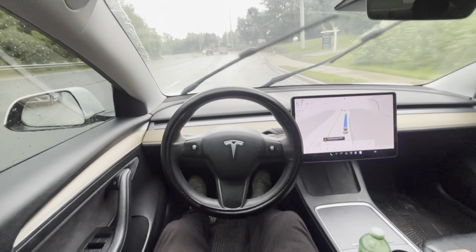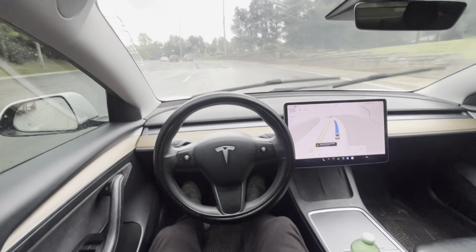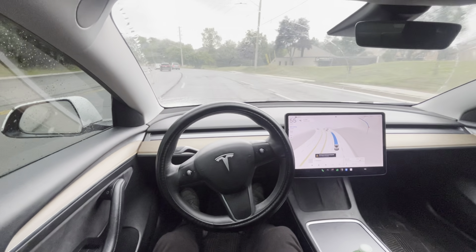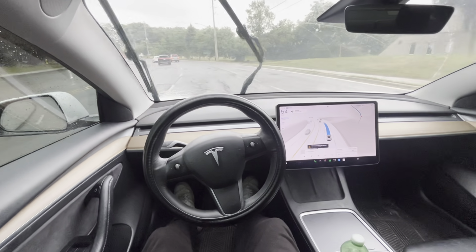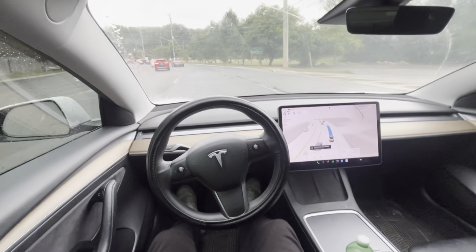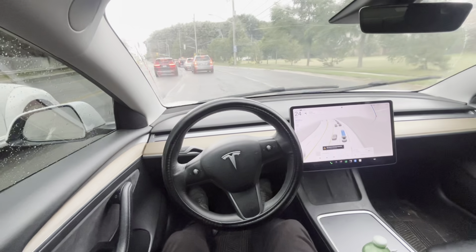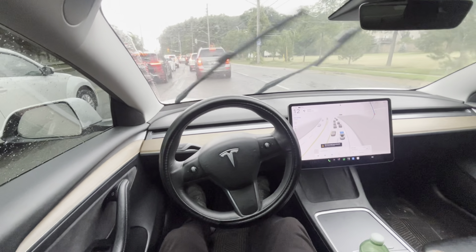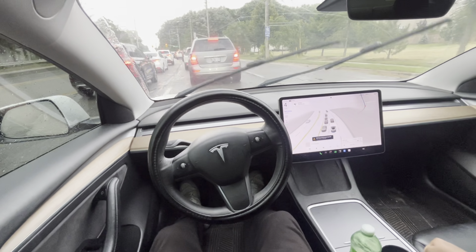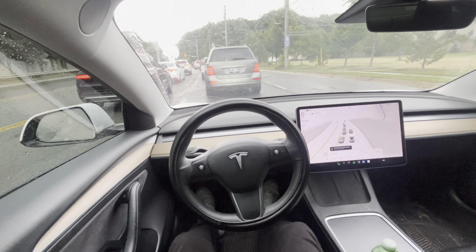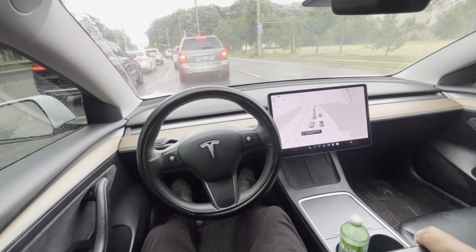A lot of people here in the Toronto area, everybody kind of speeds. I don't know about your place, wherever you live, but here in Toronto, Vaughan, everybody likes to speed. I personally don't. I personally stay like 10 over, 10 under, just in that area. I feel like anything a little bit more is pushing it, but personally that's just where I'm at.